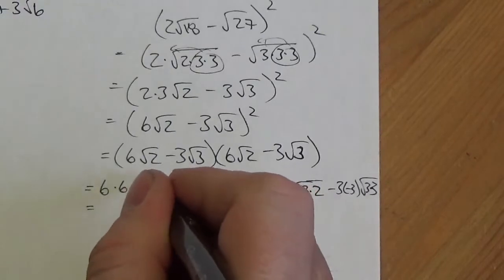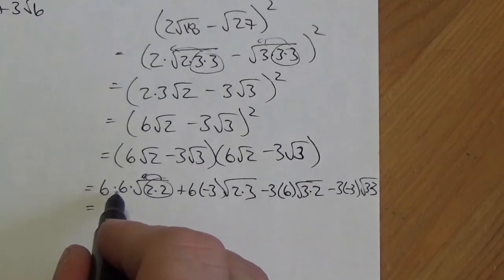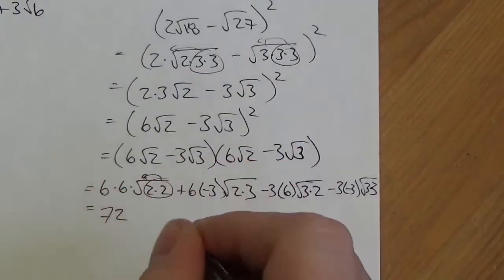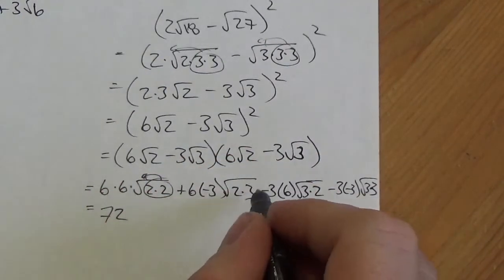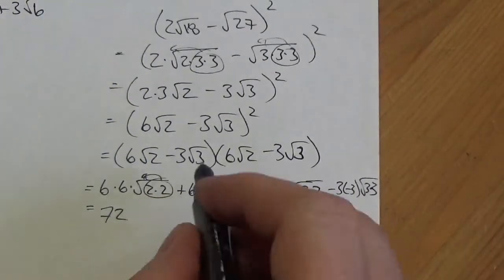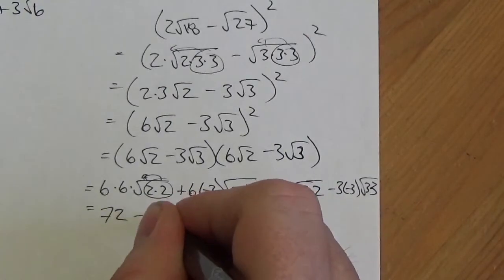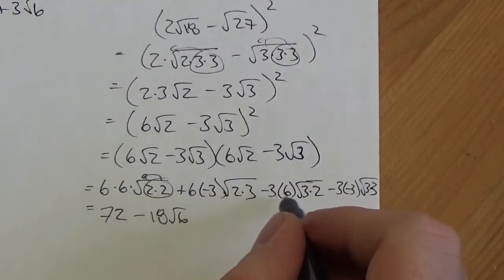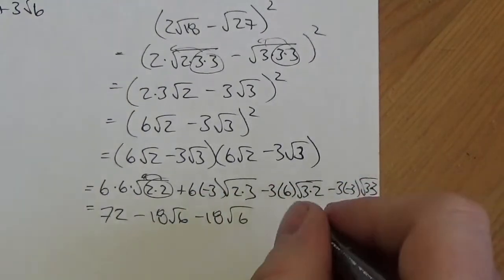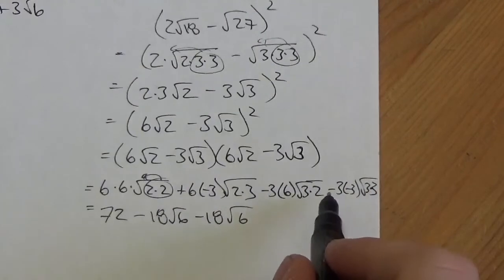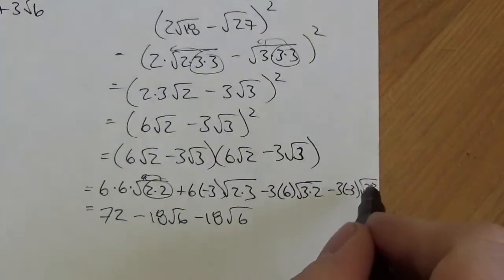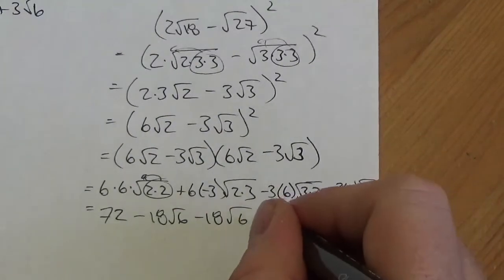Okay, well the pair of 2's is going to come out, and so this will be 6 times 6 times 2. Well, 6 times 6 is 36, times 2 is 72. Well, the 2 and the 3 in there, this is going to be a 6, so nothing's going to come out. So this will be negative, what is that, 18 root 6. This will be negative 18 root 6. That's kind of cool. A 3 is going to come out of here, so I've got a -3 times a -3, that's going to be positive 9, times that extra 3 from the radical will be positive 27.